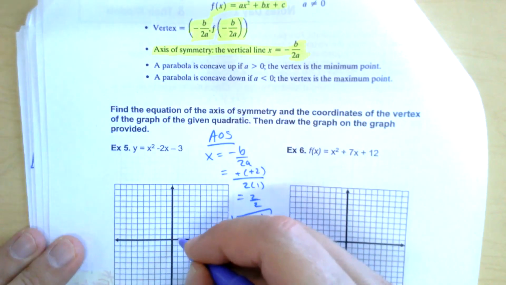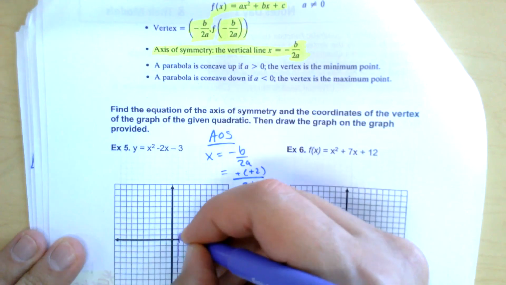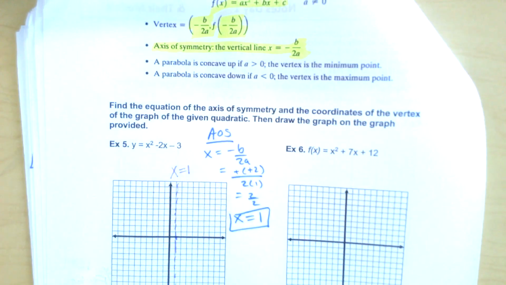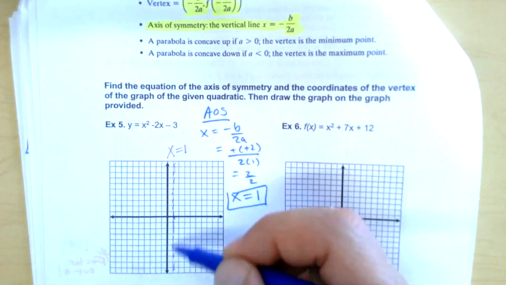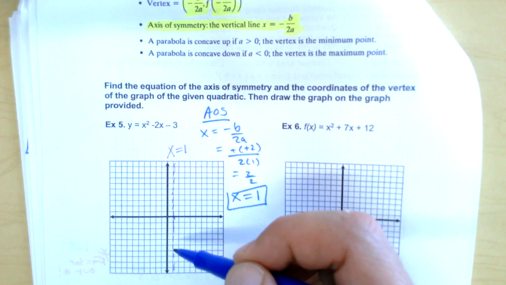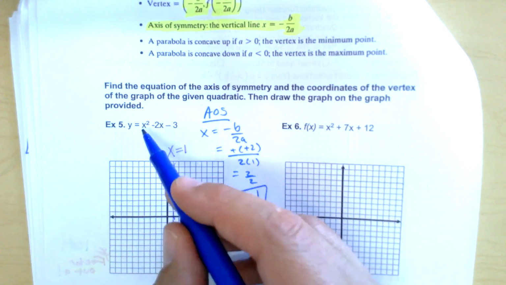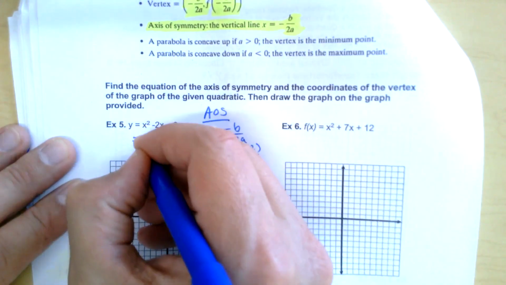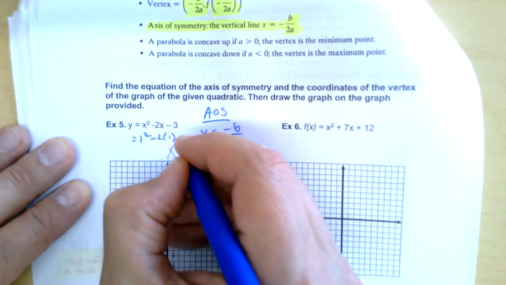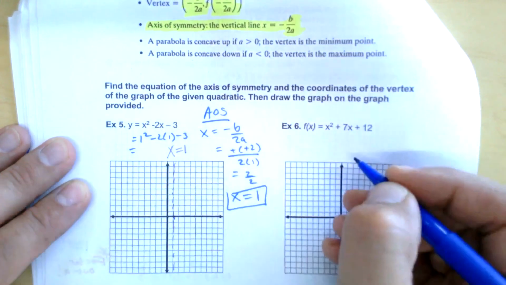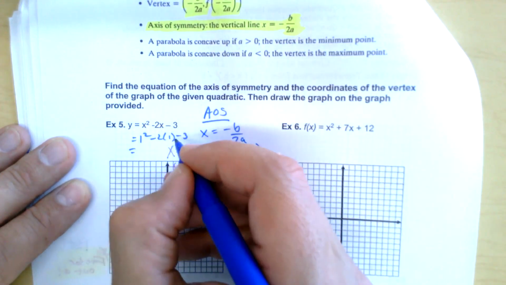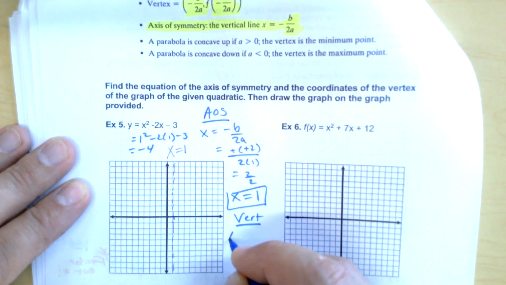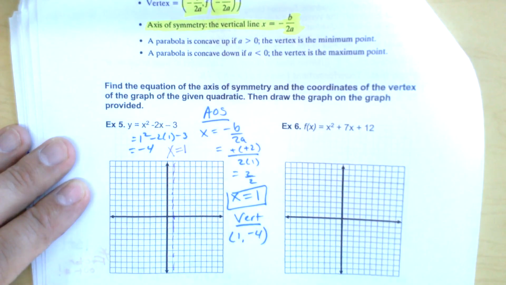So I'm going to go over 1. I'm going to use a dotted or dashed line for that, and I'm going to go ahead and label that. Somewhere on that line resides our vertex, and this is where we want to plug that into our equation. So if you need to, do it by hand: 1 squared minus 2 times 1 minus 3, and that simplifies to 1 minus 2 minus 3, which is negative 4. So I get a vertex of 1, negative 4.